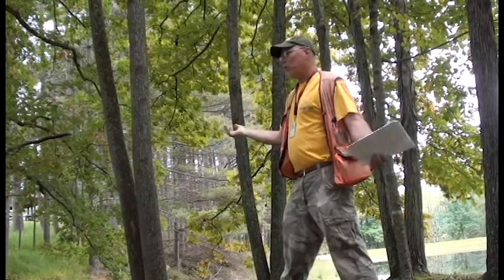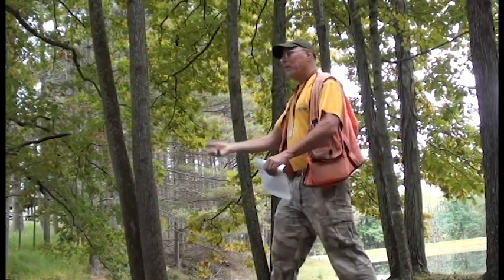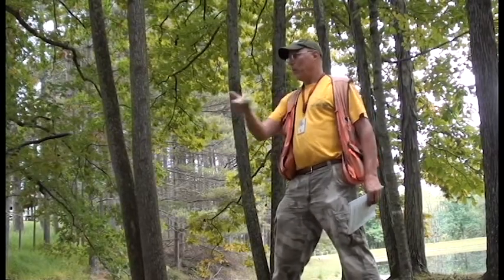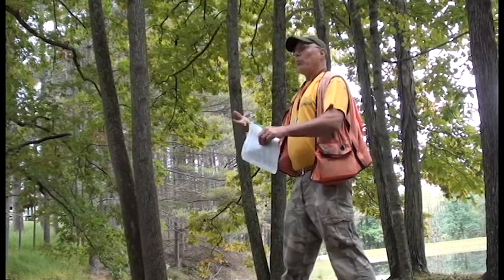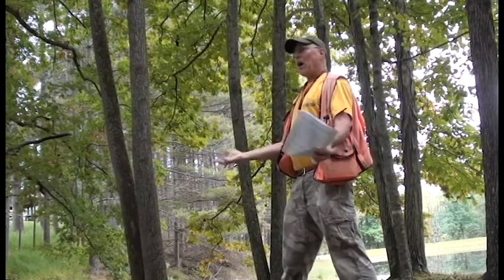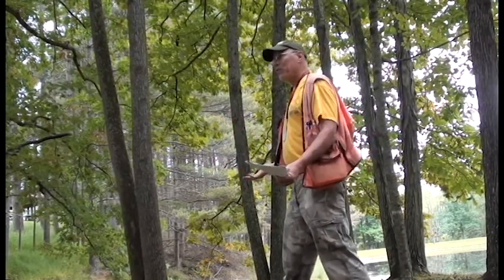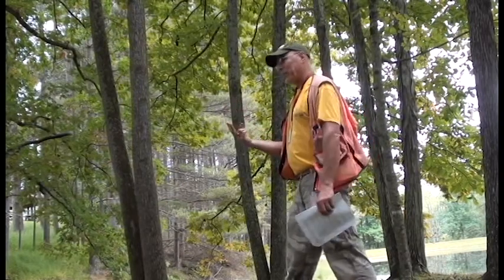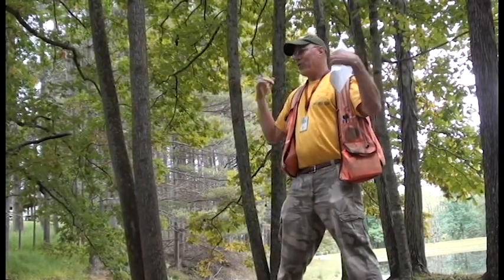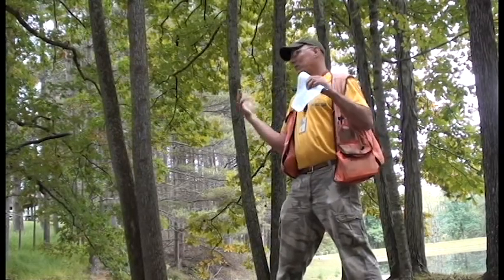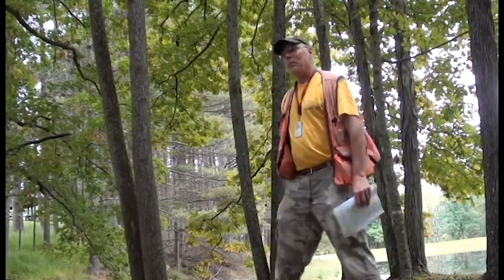You have a Gilpin silt loam 3 to 8% slope. It's a consociation. Gilpin's the only major component they got. But a Gilpin Upshur complex 3 to 8% slope has got two major soils in it. So you have to know which soil you're in to know a little bit more about it.